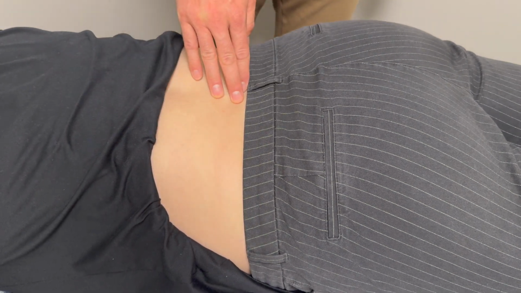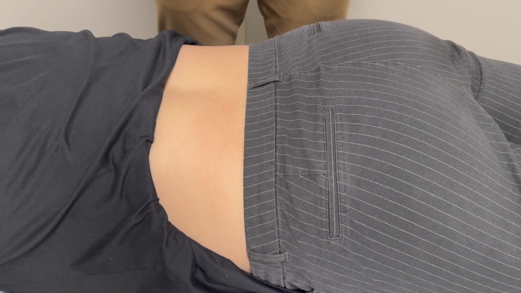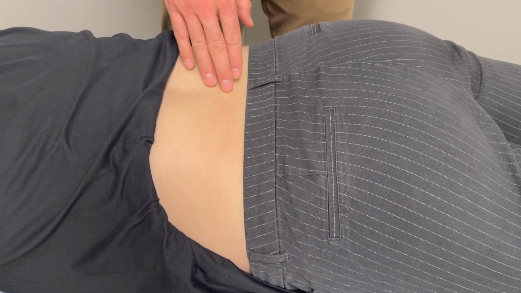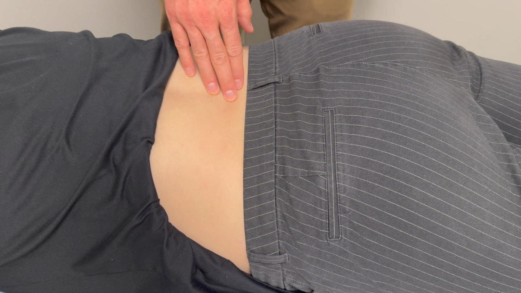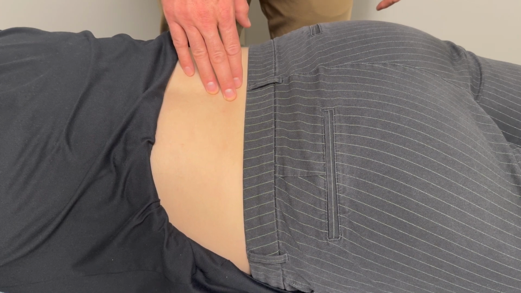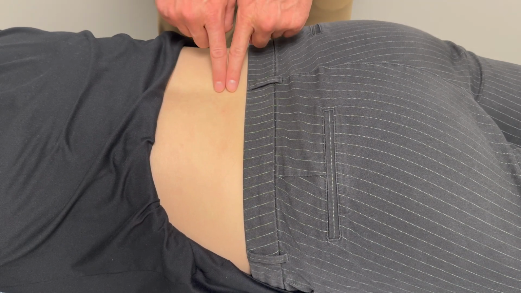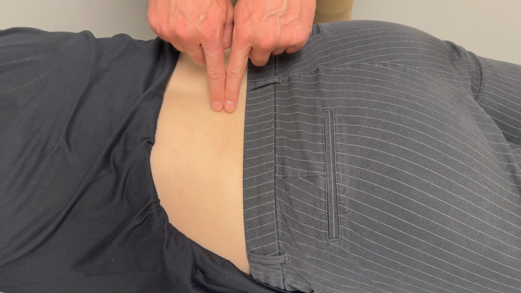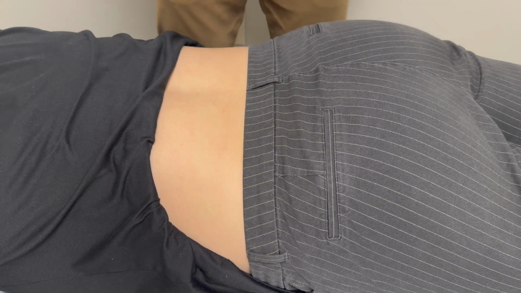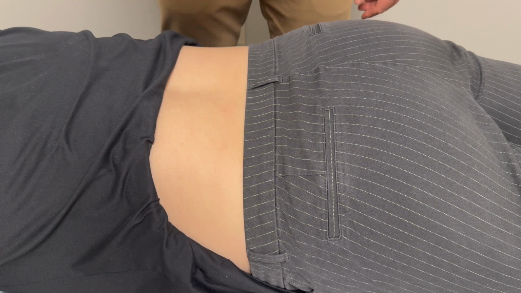Just a quick clinical pearl, this could be somebody that has a rotation dysfunction, where if you checked range of motion, it looked like they had a restricted rotation to one direction. Maybe they had a restricted side glide or side bend to one side. Their symptoms are on one side. Symptoms are not reproduced centrally, but they're reproduced unilaterally. That would be a cluster of findings that would suggest somebody that might need a unilateral technique.